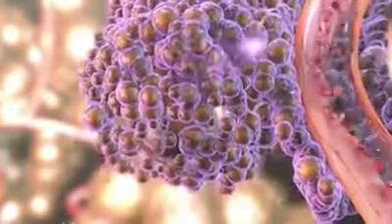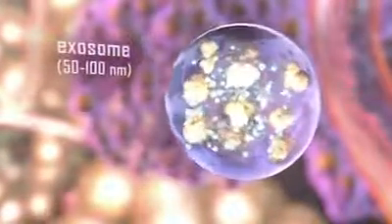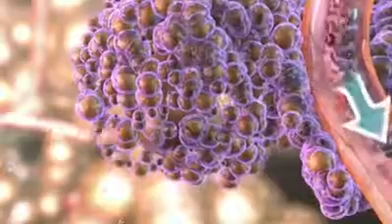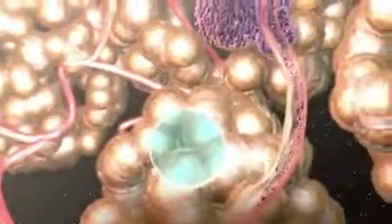The primary tumor releases exosomes, which are bubbles covered by a lipid membrane, with a dimension of 5 to 100 nanometers. Exosomes can contain some protein and RNA inside. During hypoxia and due to stress, some tumor cells can transform and penetrate into surrounding tissue.